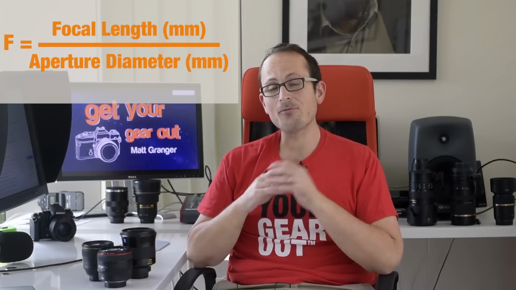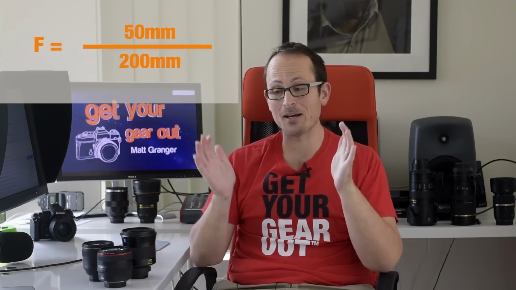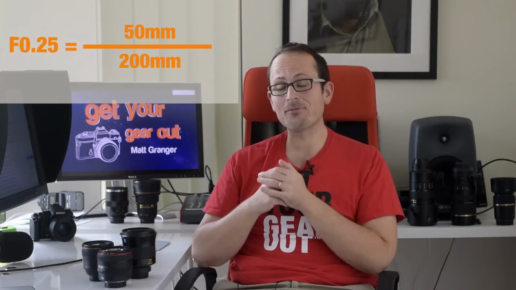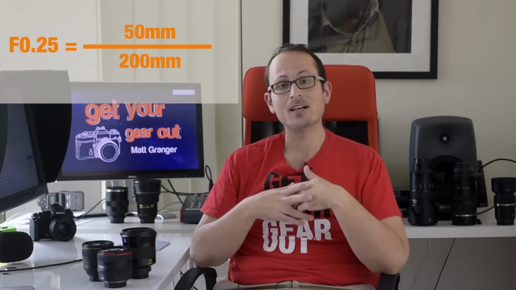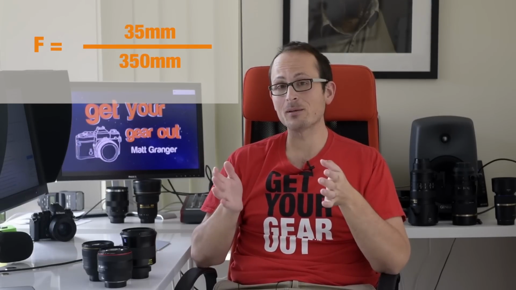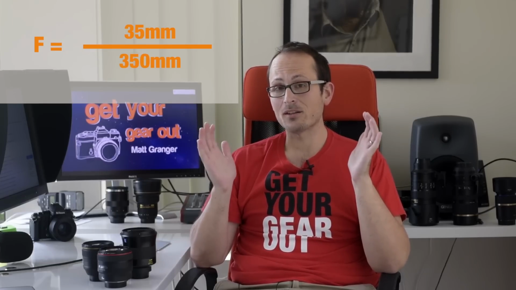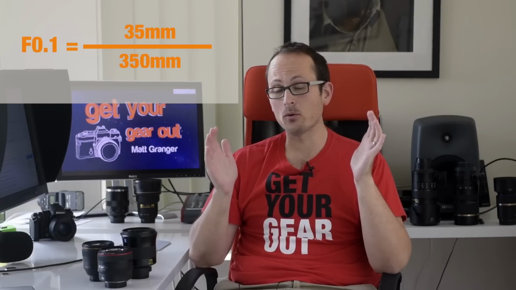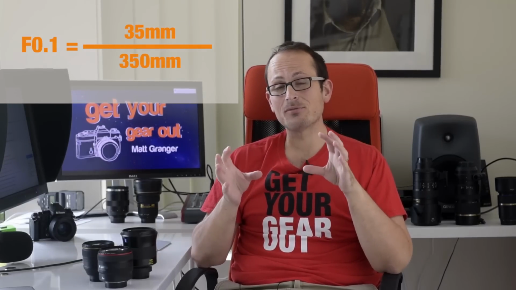So using that theory, if we had a 50mm lens that had a 20cm aperture diameter, like this big, that would be 50/200 or an F number of f0.25. So absolutely crazy. Take it to the extreme, if you had a 35mm lens with a 35cm diameter of aperture, so 350mm, that would be 35/350, so an f0.1 aperture. Theoretically possible, but in terms of technical development and practical usage, completely useless.